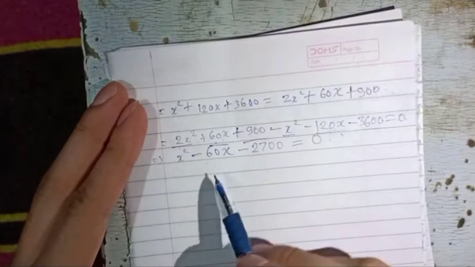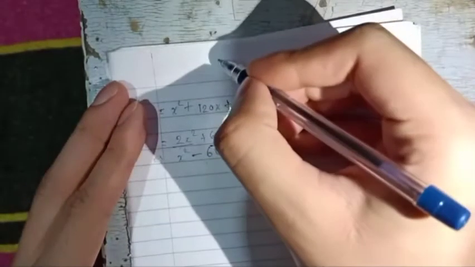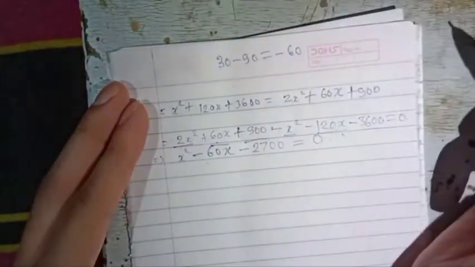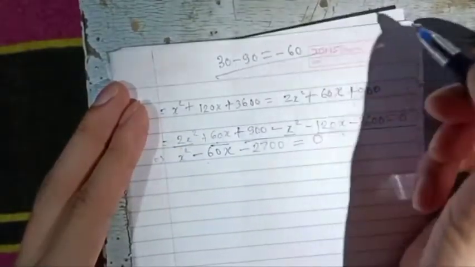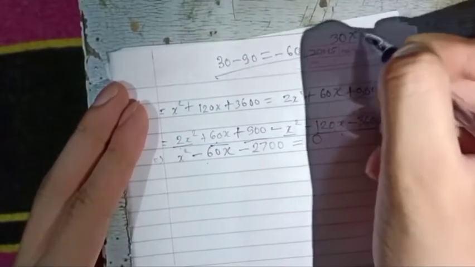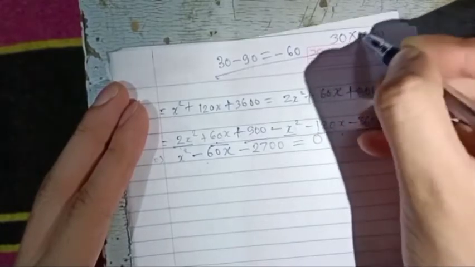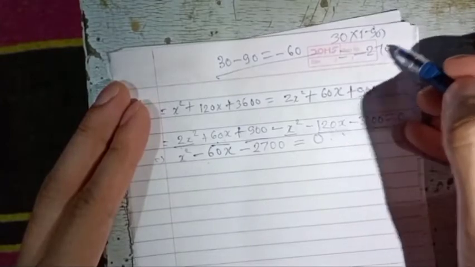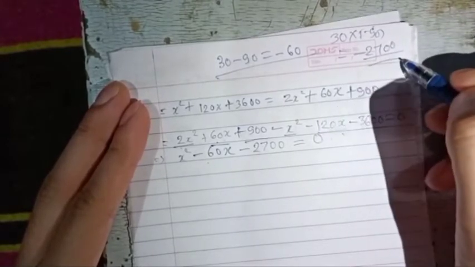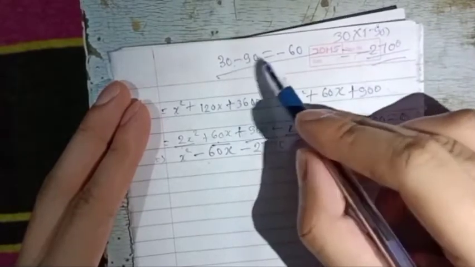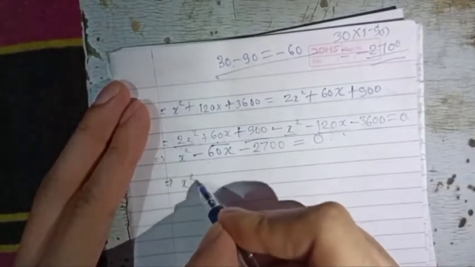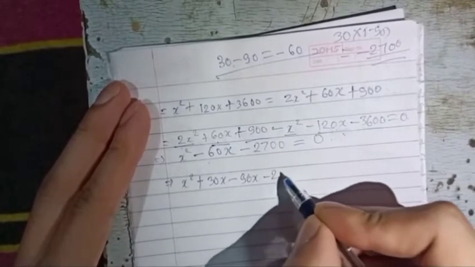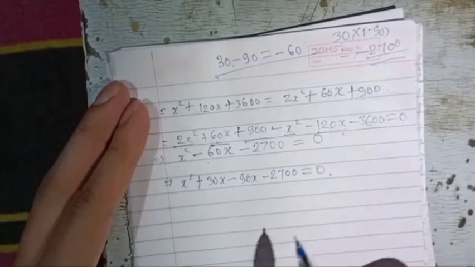We can take 30 and minus 90. See, when we add 30 and minus 90, we will get minus 60, and when we multiply 30 into minus 90, you will get minus 2700. Okay, that you will get. So we can take 30 and 90. How we will take? X square plus 30x minus 90x minus 2700, and it is equal to 0.